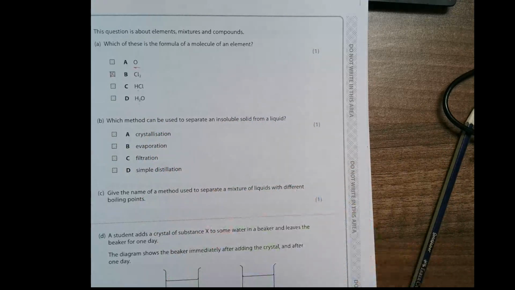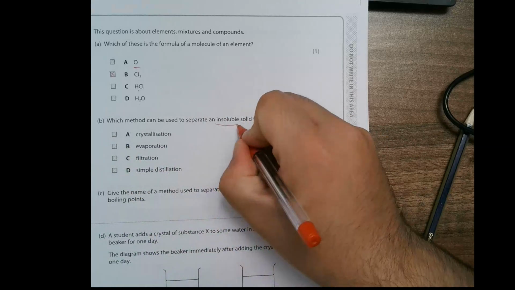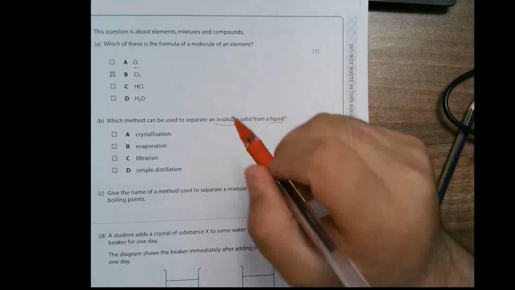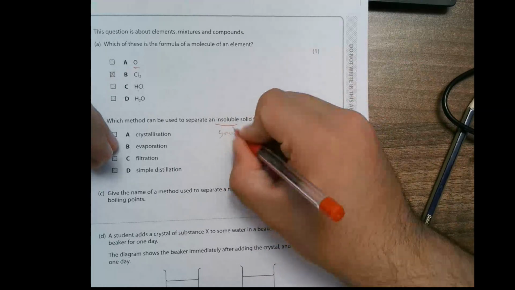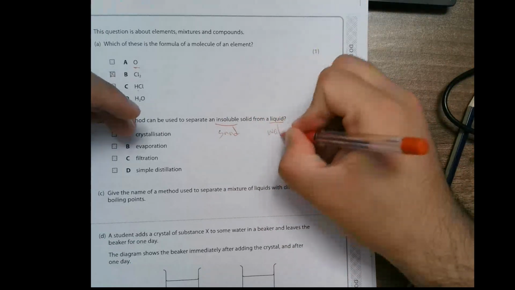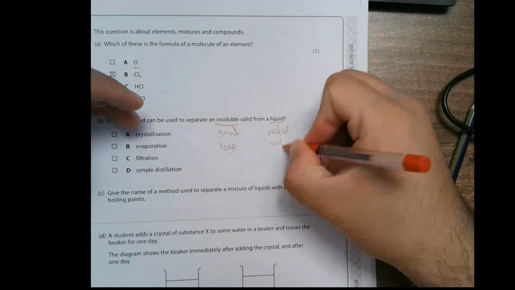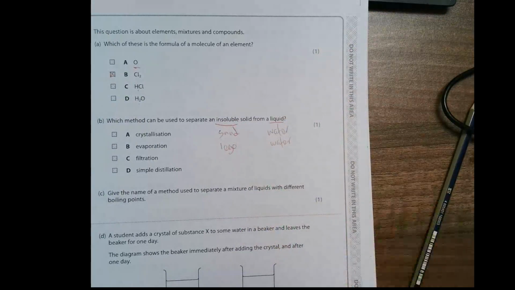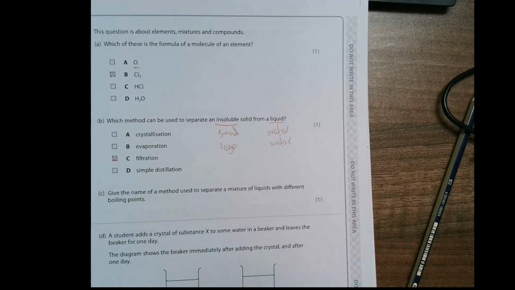2b says which method can be used to separate an insoluble solid from a liquid? Insoluble, let's underline that. From a liquid, insoluble, that is a keyword. It means it has not dissolved. So just list things that don't dissolve in a liquid of your choice. You can use water, for instance. But I suppose we can also do Lego. Lego, I believe, also does not dissolve in water. So how would you separate them? And then the thought process becomes a bit clearer. You're going to go directly for filtration.